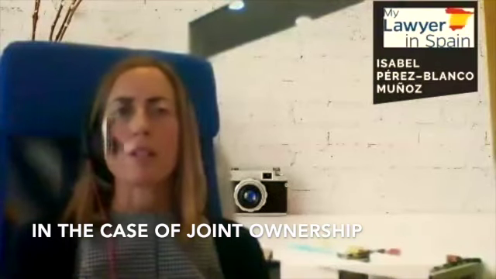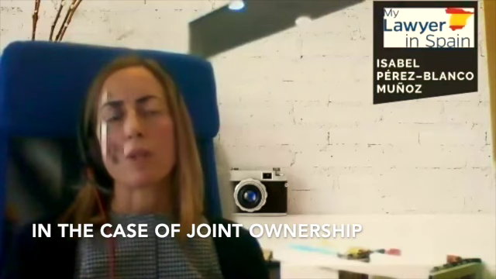Okay, so Isabel, in the case of joint ownership, do people have to submit individual returns, or can they submit one return? The tax returns are individual, so if it's a property which is jointly owned, each owner will have an individual tax return, and therefore the tax amount will be calculated proportionally.